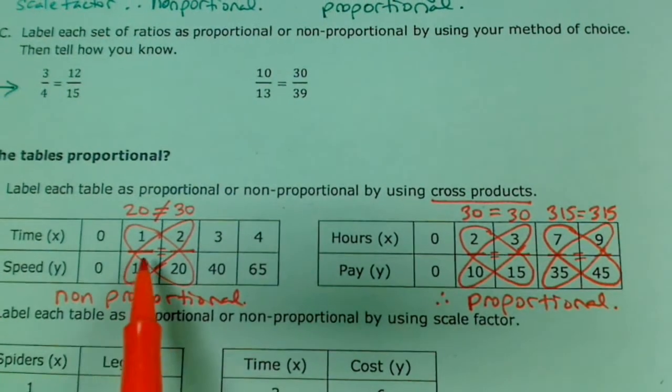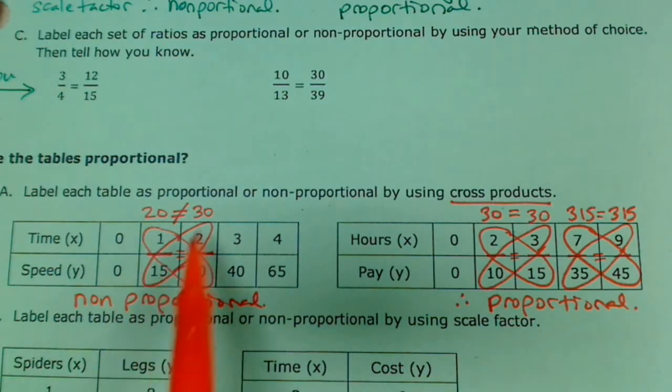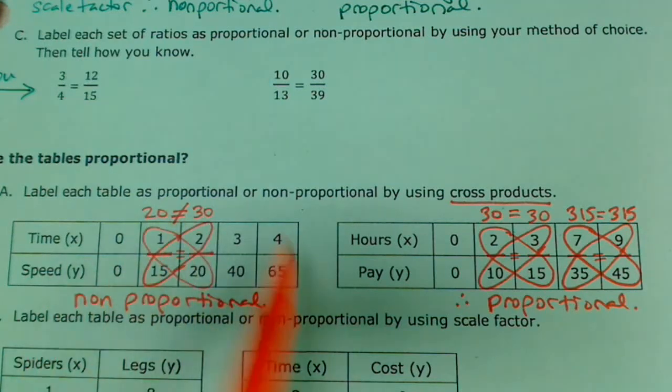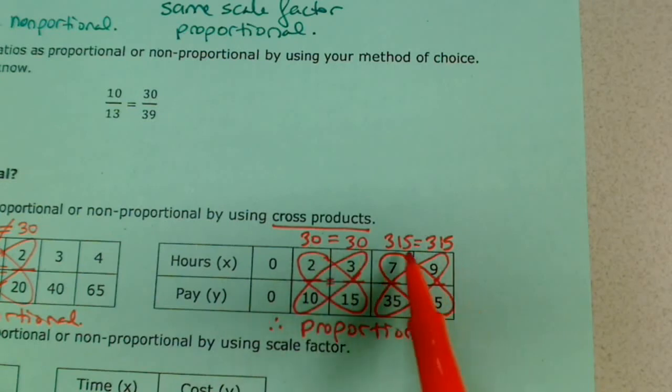So let's go back. On this table here, on set A, because I used one set of ratios, 1 over 15 and 2 over 20, and I cross-multiplied, 20 times 1 equals 20, and 2 times 15 equals 30, because these ratios did not equal each other, I know that the whole table is non-proportional. In this table here, since independently these two ratios were equal, 30 is equal to 30, and 315 is equal to 315, this table is said to be proportional.